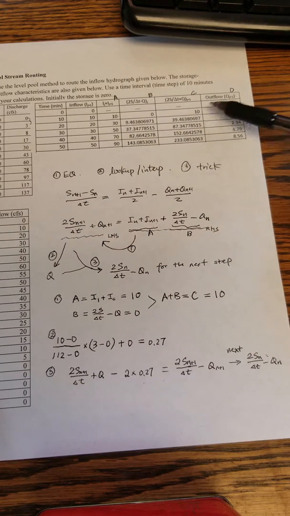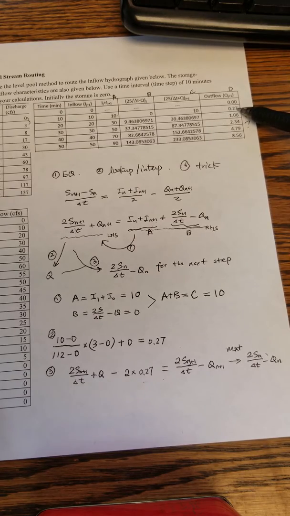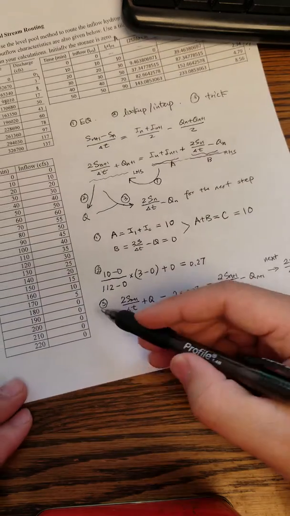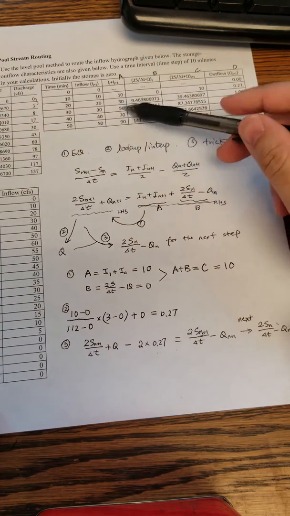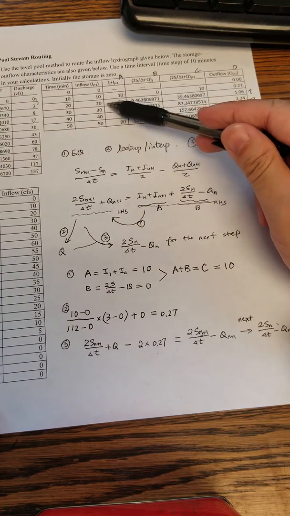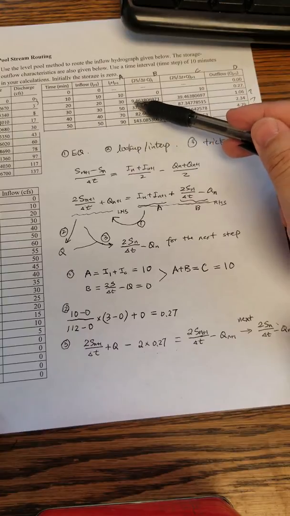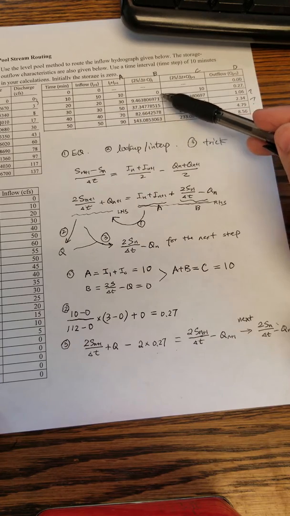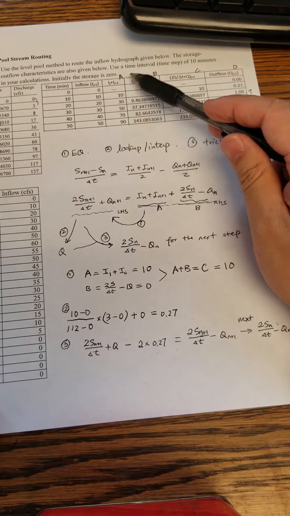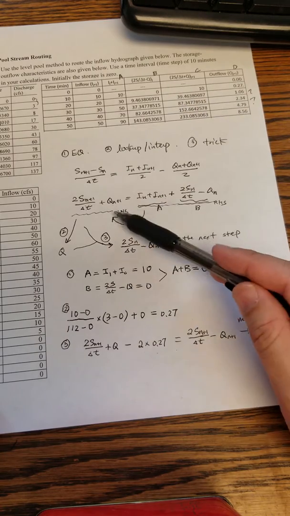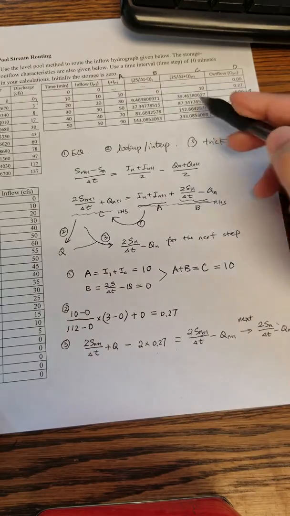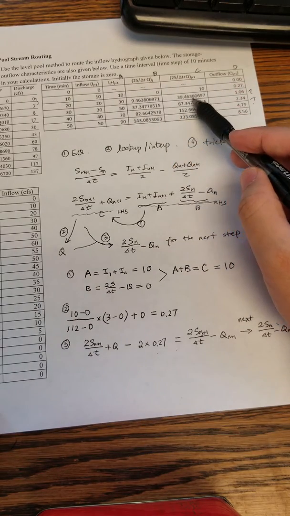So you take 10 minus 2 of this, and you get 9.46. Let me do this for one more step. In the next step, you take these two values, you get 30 plus this guy, you get 39.46, and you go across the bridge from A plus B equals C through the continuity equation. This is column C. So you get 39.46 here.